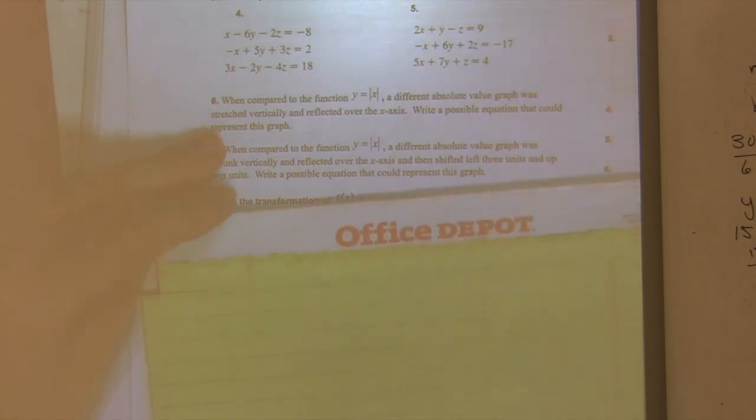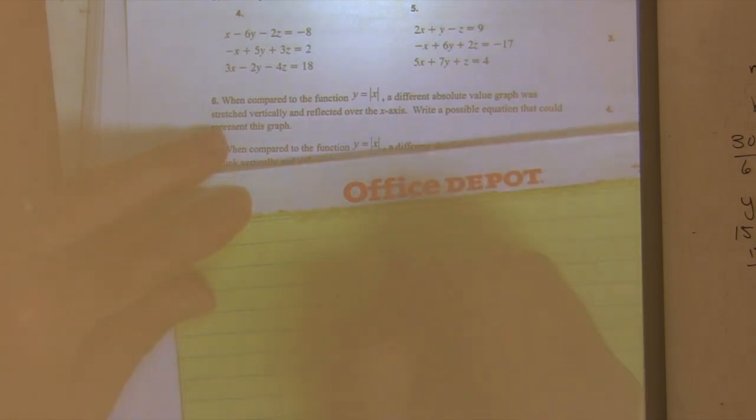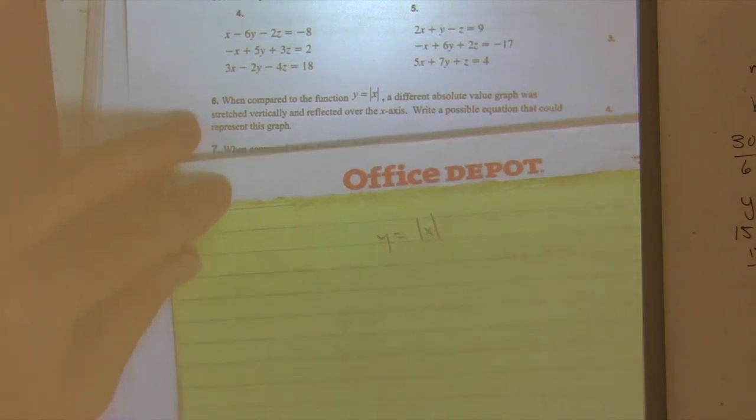So the first thing, vertical stretches are multiplication, and vertical, remember, affects the whole thing. And stretches have to be a number greater than 1, so to do this, you could pick any number you want to go in here as long as it's greater than 1. So I could pick 3, 7, doesn't make any difference.